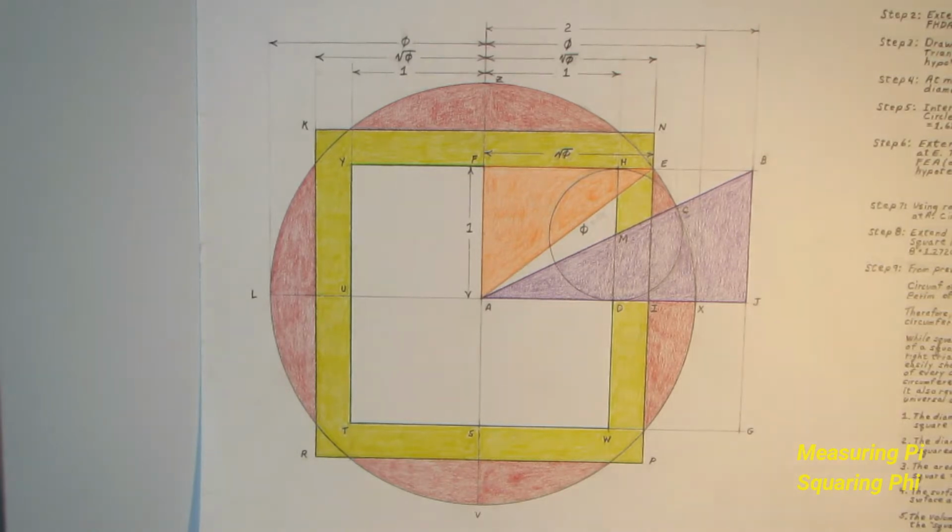So let's look at the first, the white square, and expand the side, this distance here, to equal the square root of phi, the same as Kepler's side here. So this yellow square, KNPR, has a side of 2 times the square root of phi. And we have 4 sides, so 4 times 2 is 8, times the square root of phi is the perimeter of the yellow square, the big yellow square.